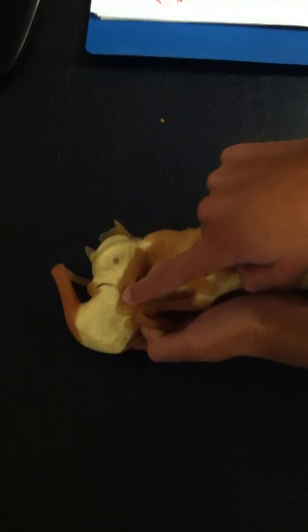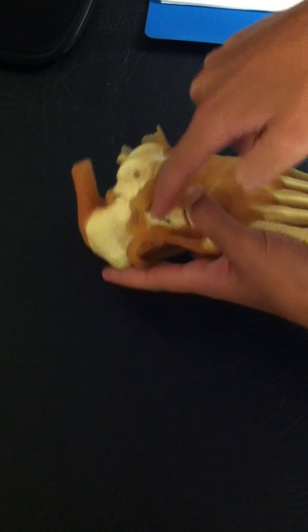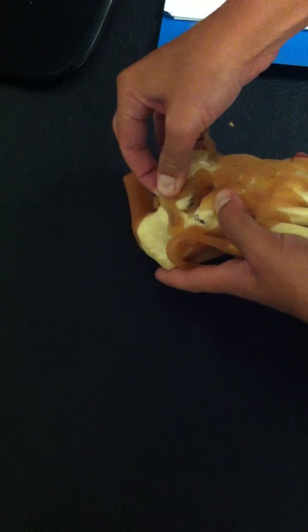Then you have your lateral talocalcaneal, which is this small, nice little ligament right underneath here, in this crack. So that is the lateral talocalcaneal, which goes from your talus to your calcaneus. It comes along this way.